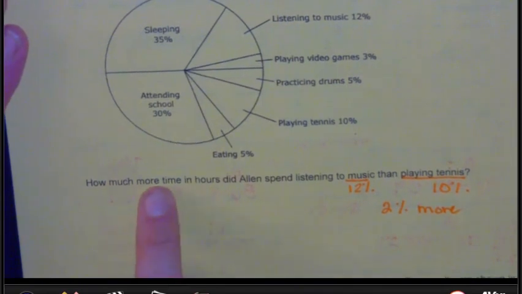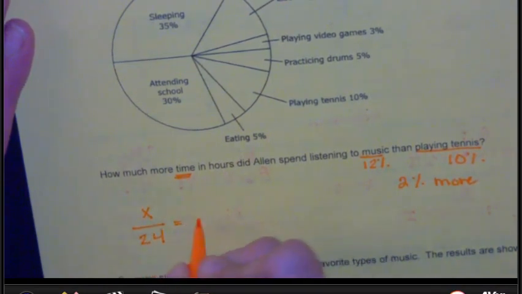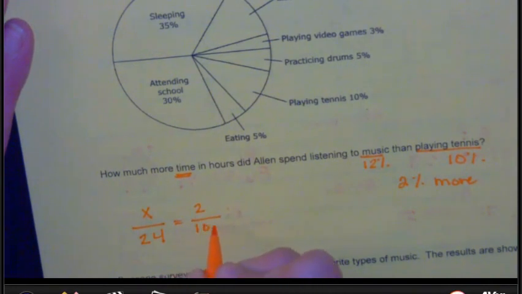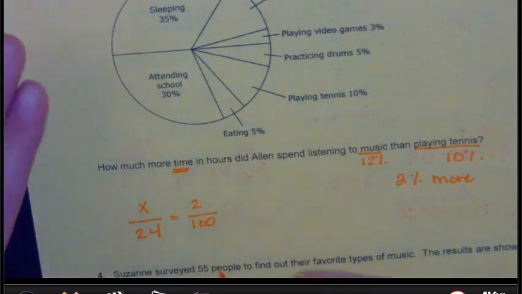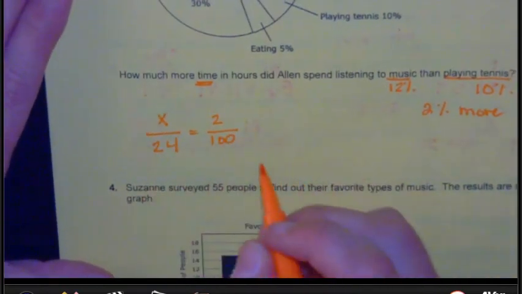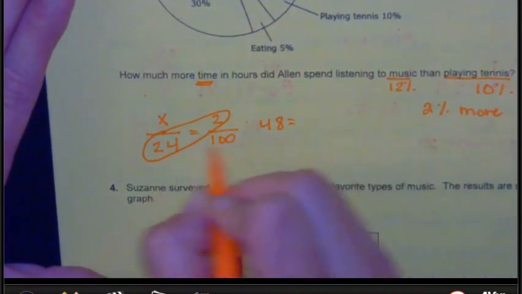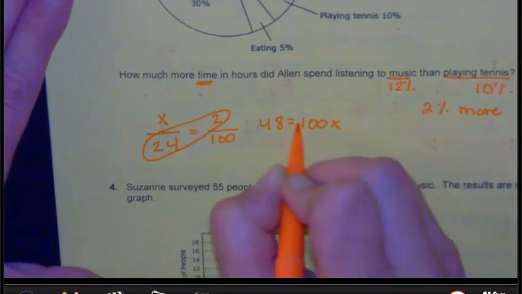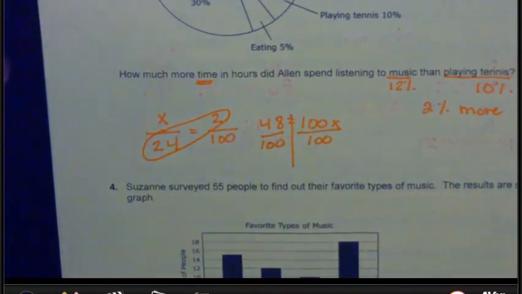Now, that's not the question. It's saying how much more time. So I need to know my part over. Well, think about time. It's 24 hours in a day. For 2% over 100. Okay, 2 over 100. All right. And to solve this, I'm going to do cross multiplying. So 2 times 24 is 48 is equal to 100x. To solve for x, I'm going to divide by 100.